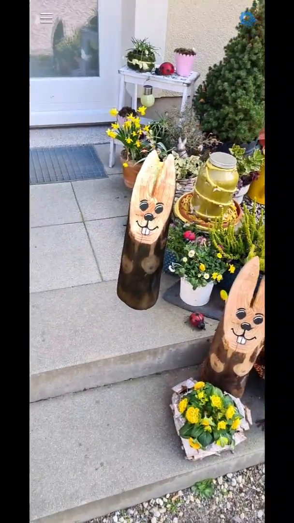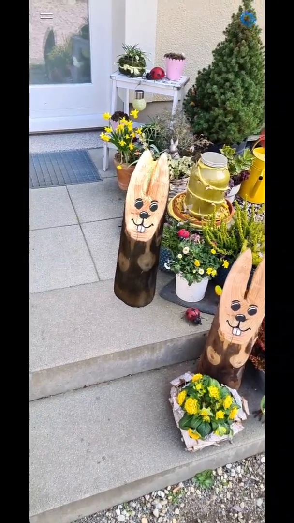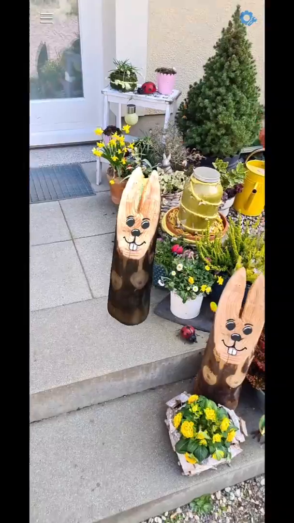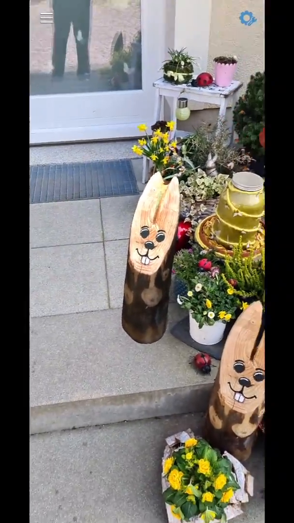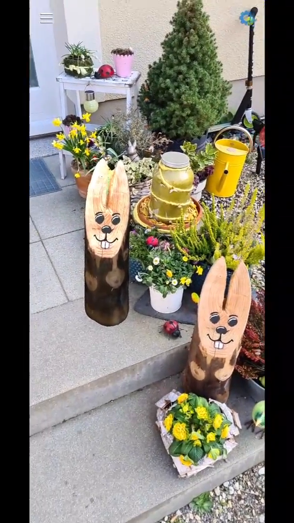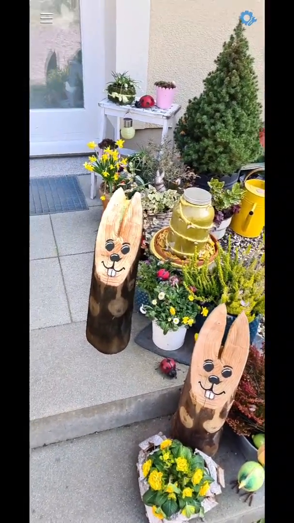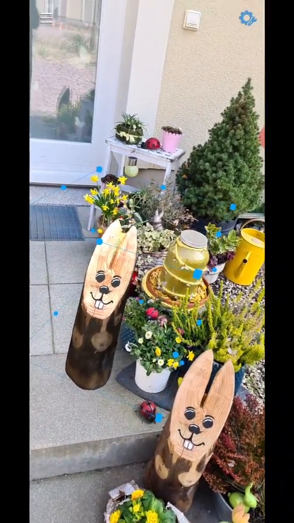And like you have seen, I've just loaded a saved anchor, and so that will stay here as long as I want. So I could always come back. I could tell my wife, hey, use your phone, see how that second wooden Easter bunny looks like. Do you want me to make a new one, and that kind of stuff, right? And we can even try out, of course, different sizes.